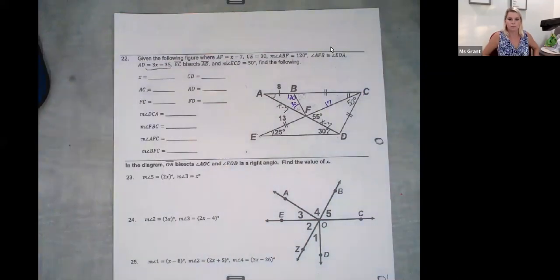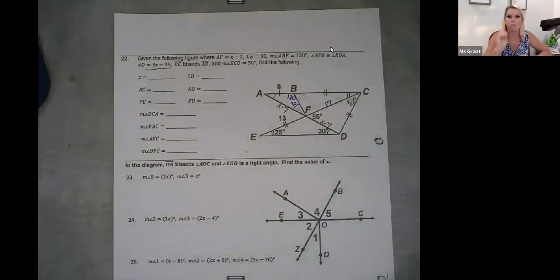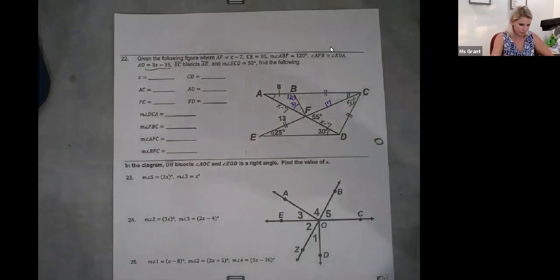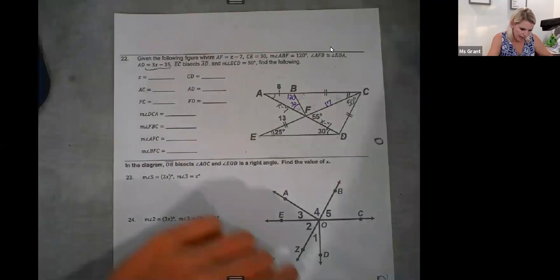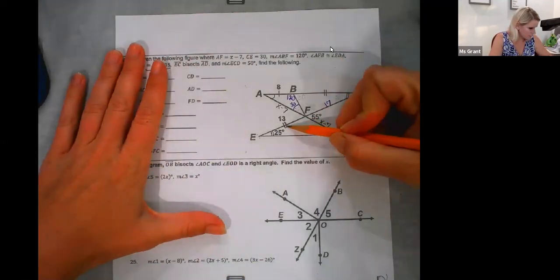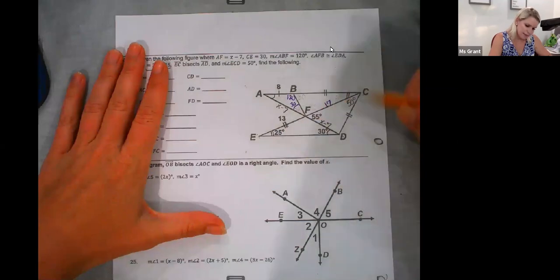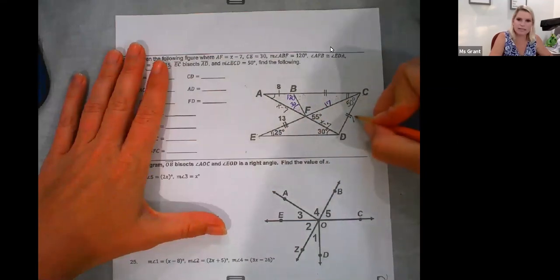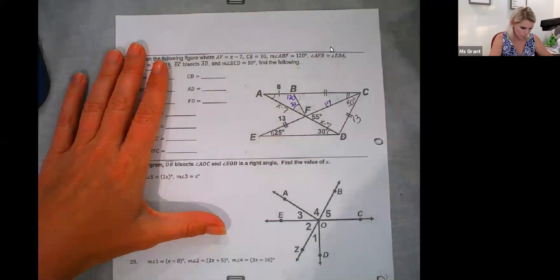Okay. What else do we know? I know that this double line here is 13, which means that this double line is also congruent. CD is 13.